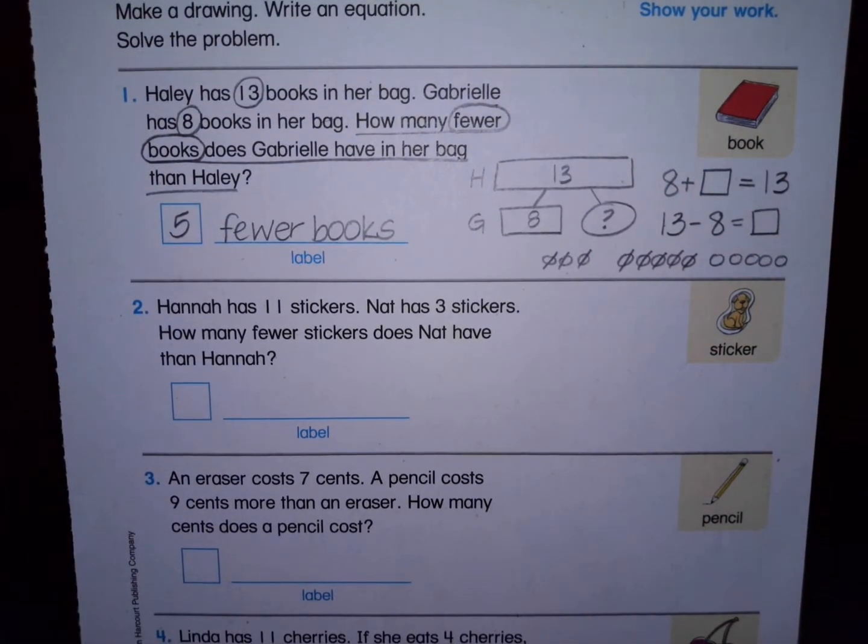All right, let's look at number 2. It says Hannah has 11 stickers. Nat has 3 stickers. How many fewer stickers does Nat have than Hannah? I'm actually going to have you guys try this one on your own. It's very similar to number 1. So go ahead and pause the video and do this one on your own.